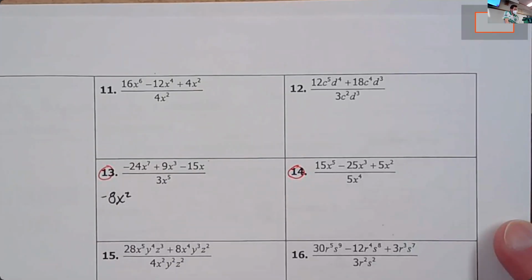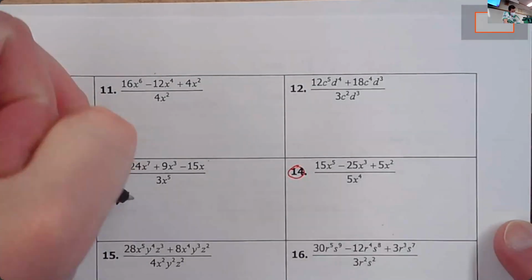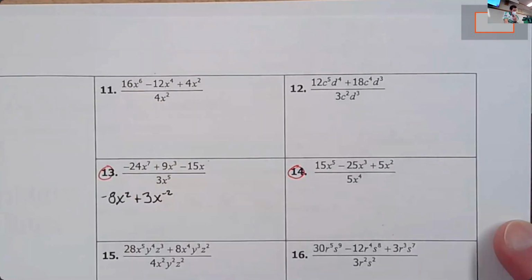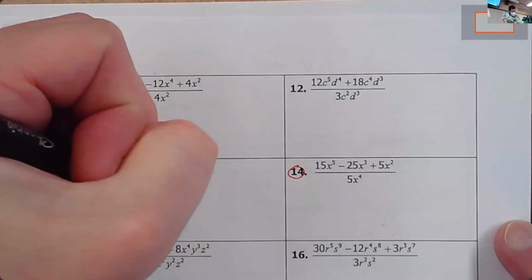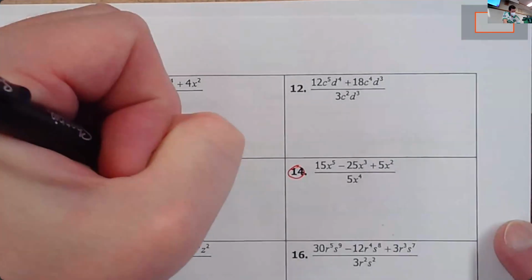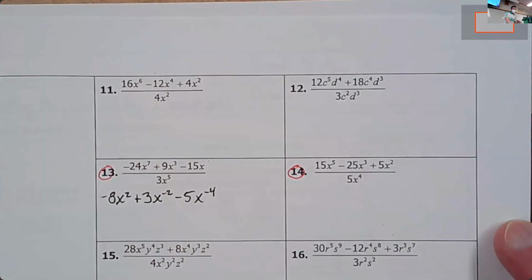What happens to our exponents on this one? They're negative, yeah. So 9 divided by 3 is positive 3. 3 minus 5 is negative 2. So 3x to the negative 2 power. And then we're going to say negative 15 divided by 3 is negative 5. And then 1 minus 5 is negative 4. So that'd be x to the negative 4th power.